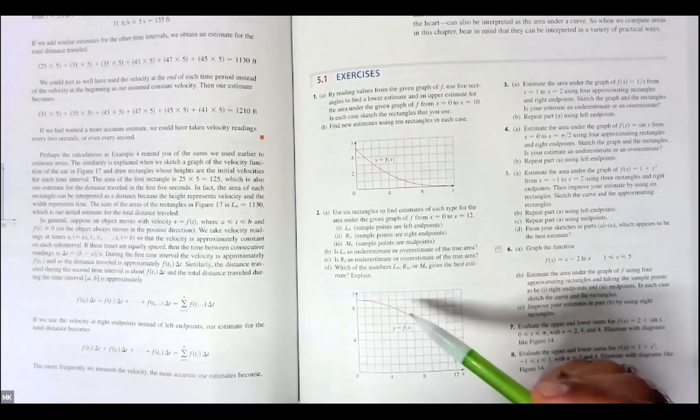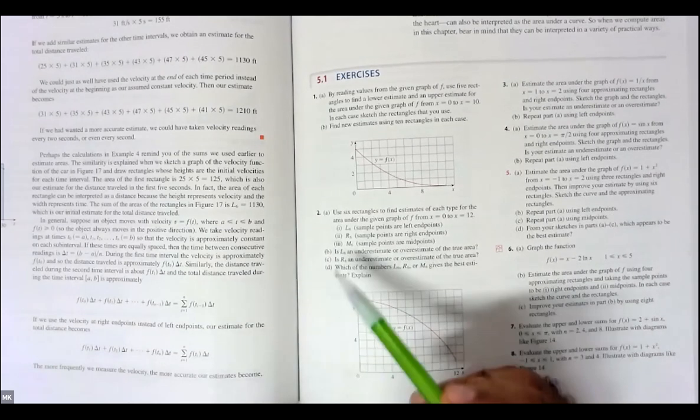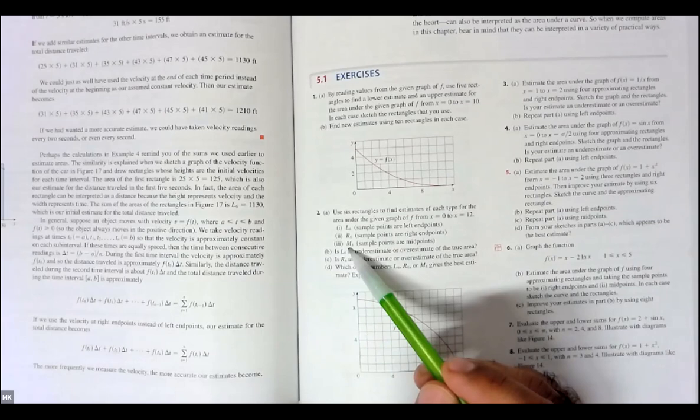So for example, problem number 2, he says use 6 rectangles to find the estimated area under the given graph from x equal to 0 to x equal to 12. It says L6, which means you're going to use the left endpoints with 6 partitions. And then R6 means use the sample points for right endpoints with 6 partitions. M6 means use the midpoint for each one of them.